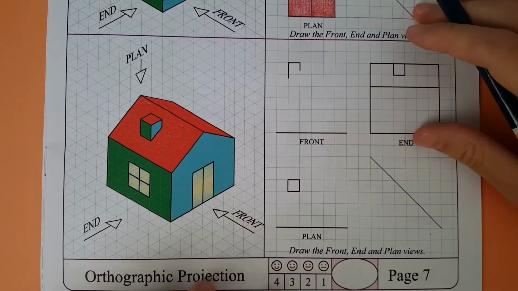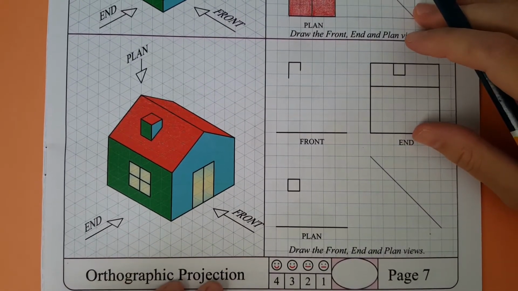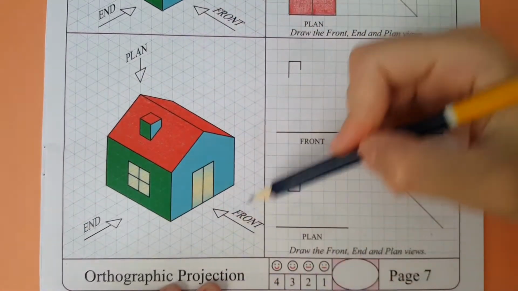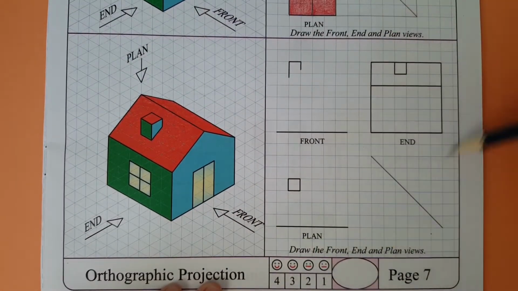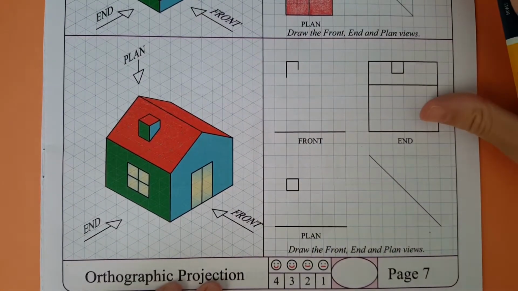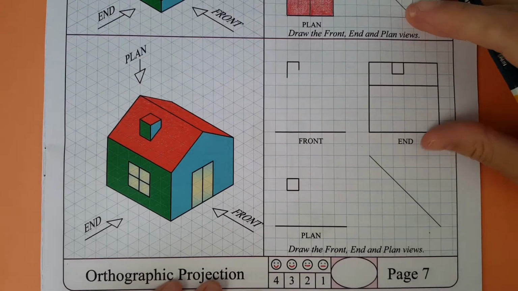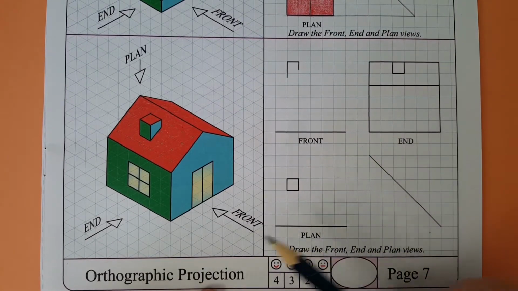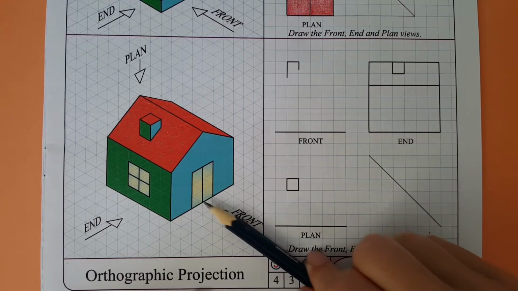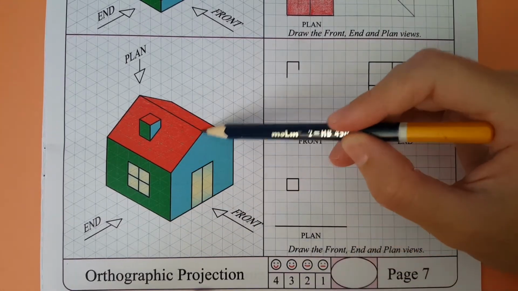Now here we have to draw an orthographic projection of this house. Notice that there are some starter lines ready for us. We have the front labeled, which is anything we see from this direction. We see the facade of our house and the chimney.